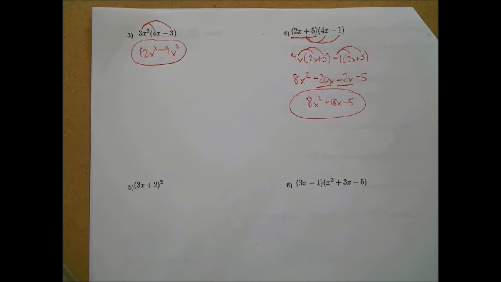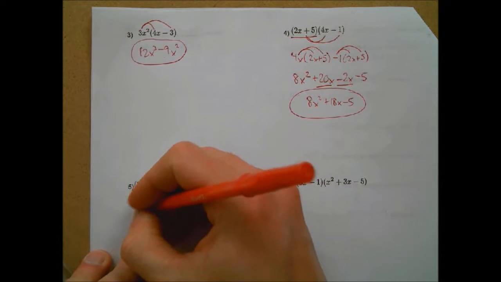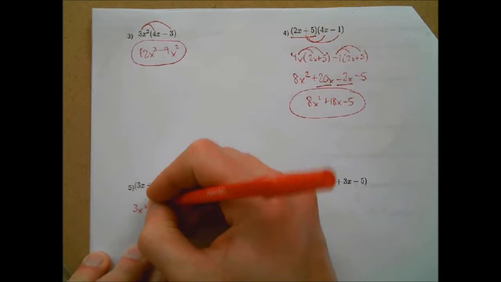Okay, Matt S., when you square something, what does that mean you really do? You multiply it by the same thing. There we go, that's right. So you double it because you write it twice. Maybe that's what you meant there. So 3x plus 2 squared is 3x plus 2 times 3x plus 2.